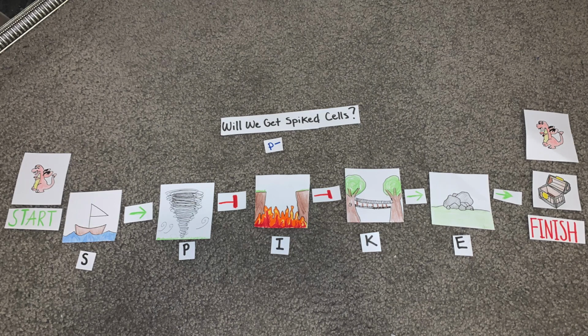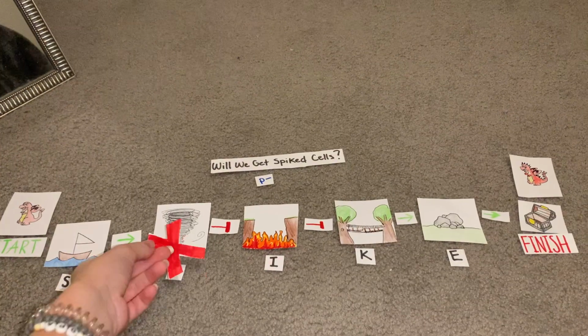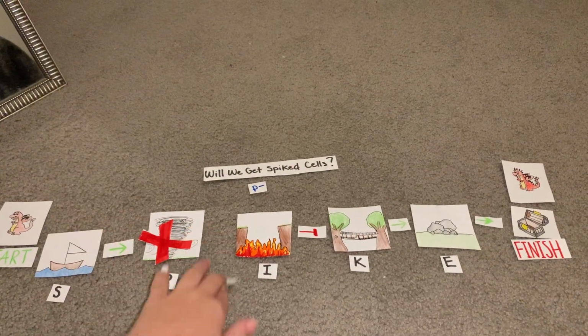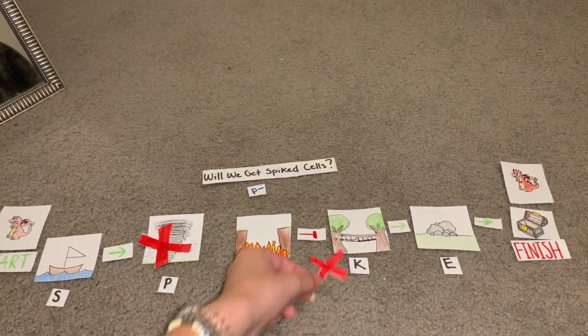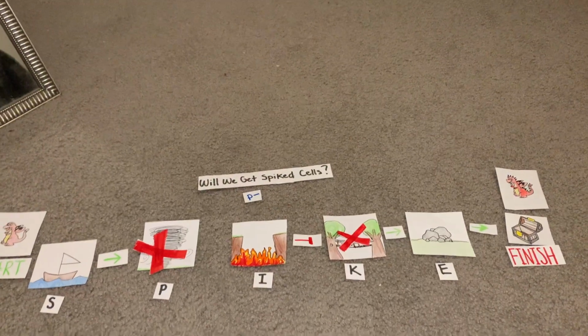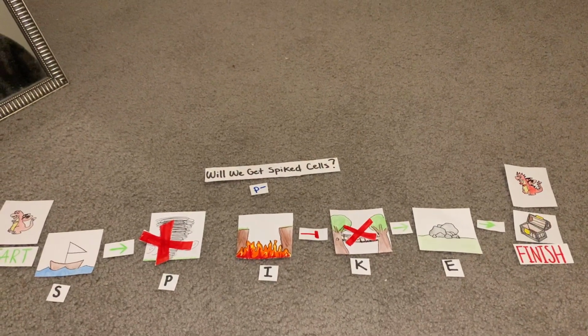With K unrepressed, we can make it to the end of our pathway and get a spiked dragon. What if we change the obstacles present in the developmental network? If the developmental network lacked a functional P gene product, then I is no longer inhibited. We can make it to that obstacle. If I is expressed, then that means it will be able to inhibit K. With K inhibited, we can no longer be promoted to obstacle E, and our dragon will not have spikes.